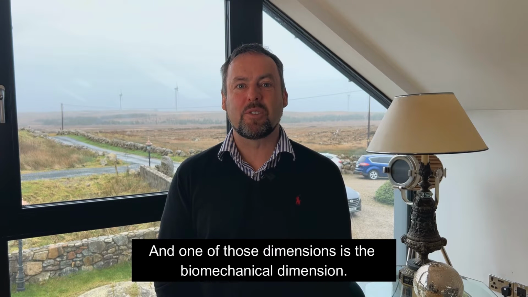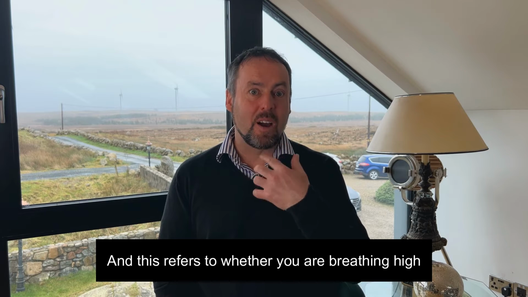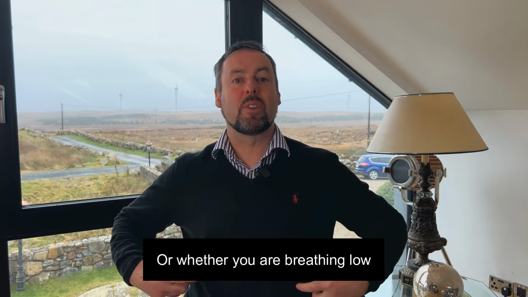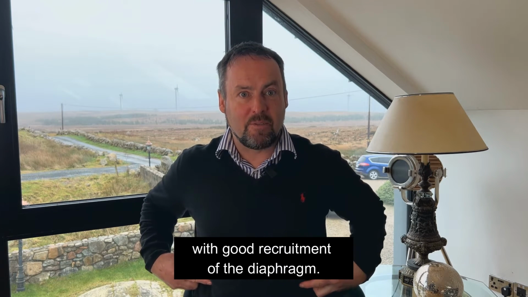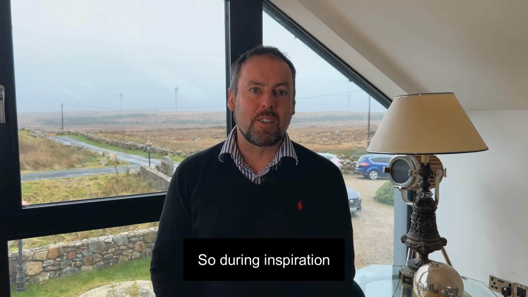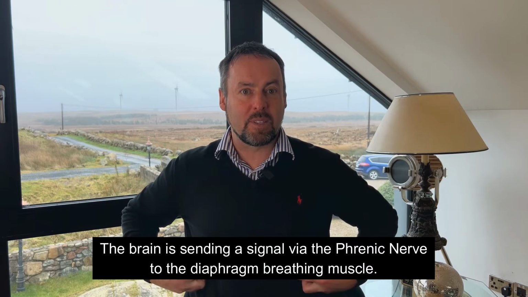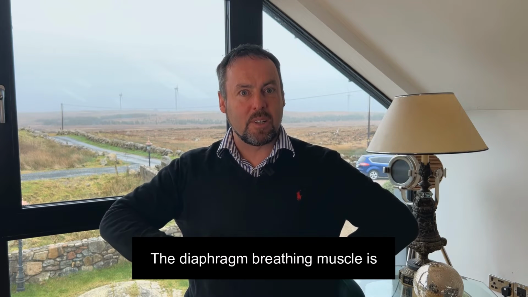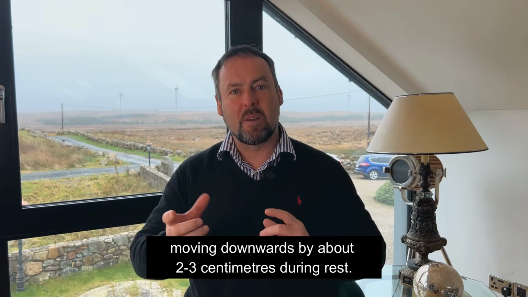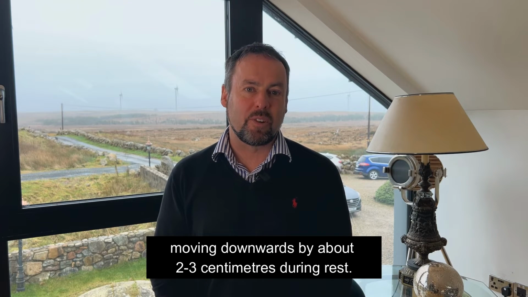And one of those dimensions is the biomechanical dimension. And this refers to whether you're breathing high, using the upper chest, or whether you're breathing low, with good recruitment of the diaphragm. So during inspiration, the brain is sending a signal via the phrenic nerve to the diaphragm breathing muscle. And the diaphragm breathing muscle is moving downwards by about 2 to 3 centimeters during rest.